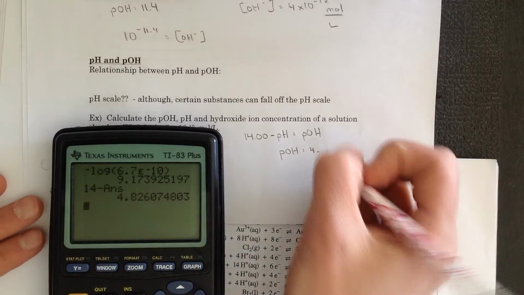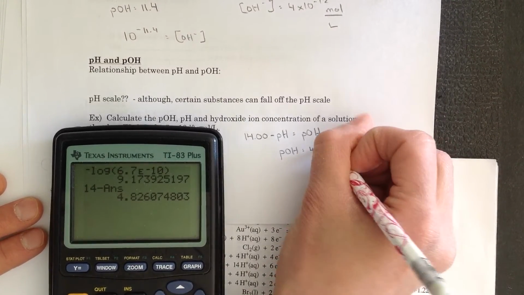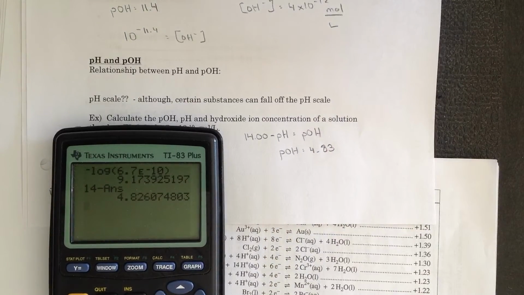but how many decimal places should we have? 2. Okay, so 2 decimal places, so this should be 8, what? 8.3. Okay, so please make sure that the rounding is correct. Okay?